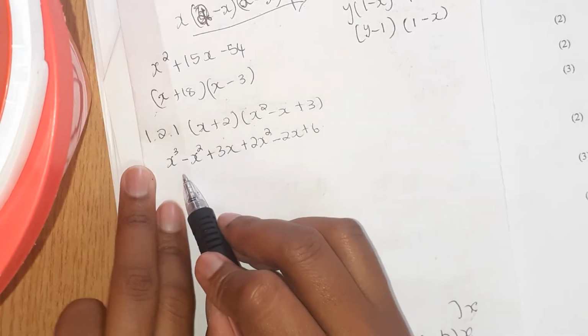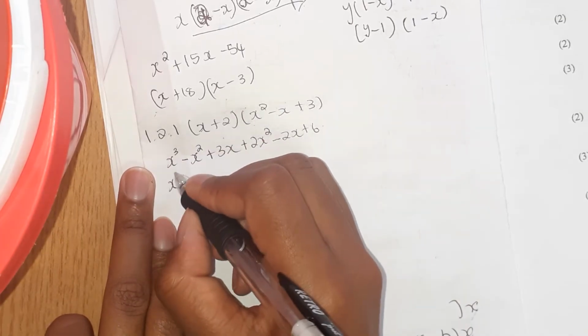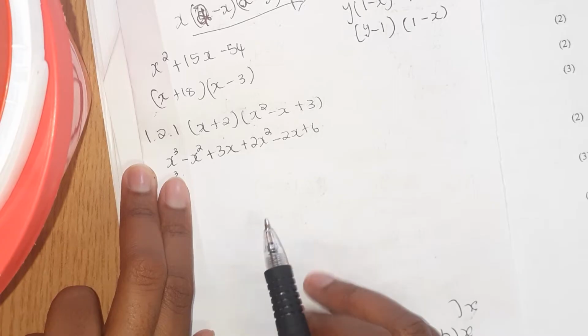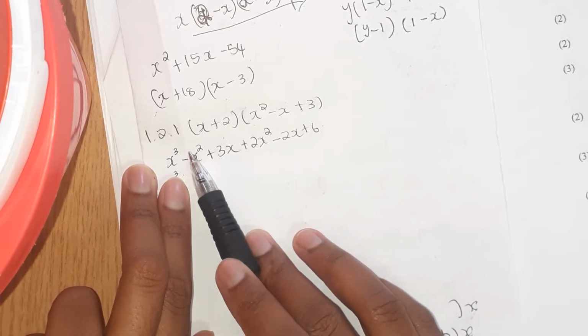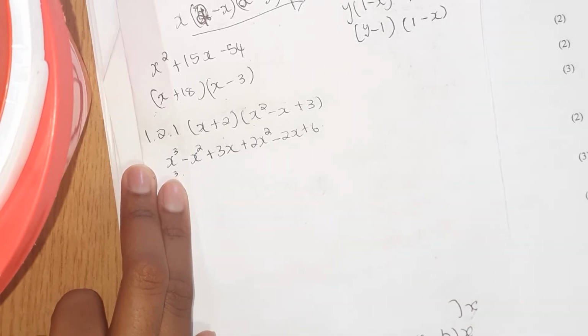Now we're going to look at the like terms. x cubed doesn't have any like term, but we have negative 1 here, plus 2.